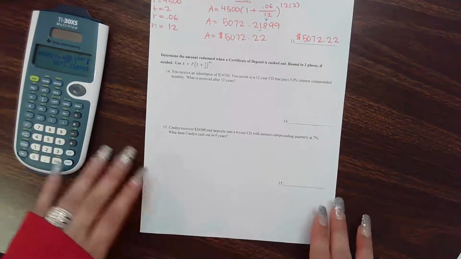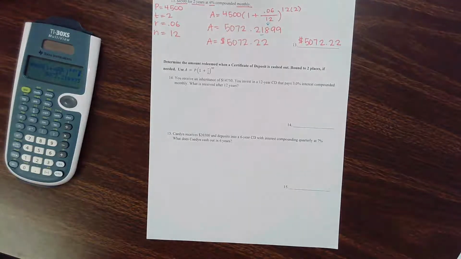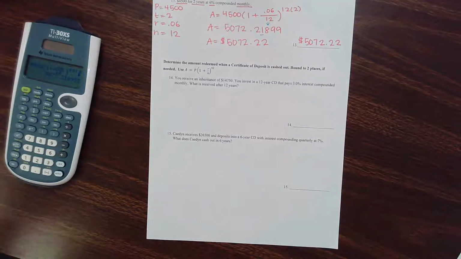We're going to do problem 14. I see new directions. I'm going to make sure I read them. Okay, it says determine the amount redeemed when a certificate of deposit is cashed out. Round to 2 decimal places if needed. That's the exact same formula I've been doing, right? And I wanted to include the formulas on the problems because sometimes it is confusing that you can use the same formula for different problems and it might not be very clear why, you know? So just to keep that confusion from messing someone up or just getting a bad test grade, I made sure to include it as often as possible.